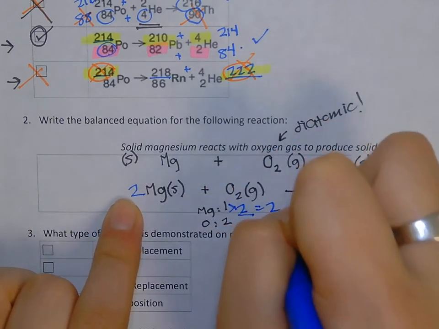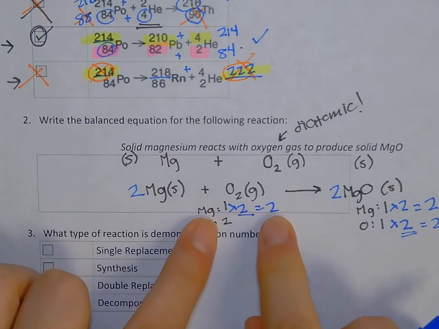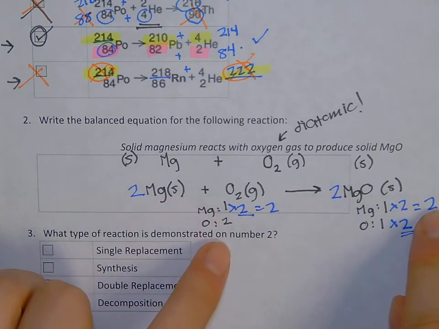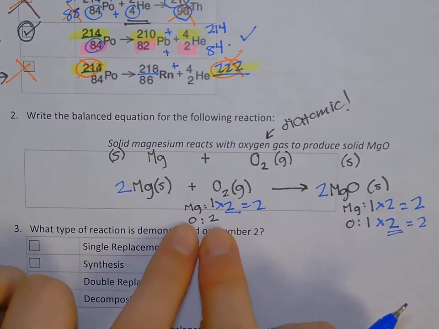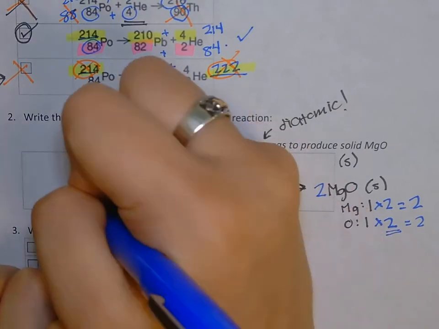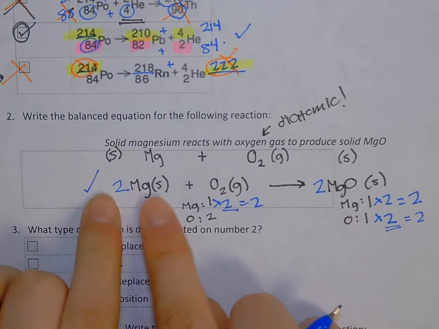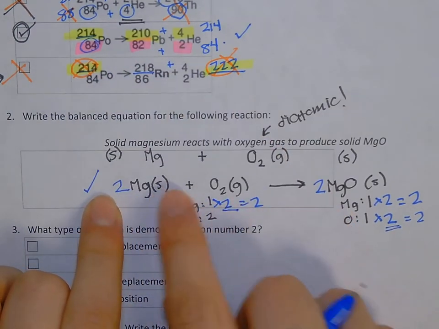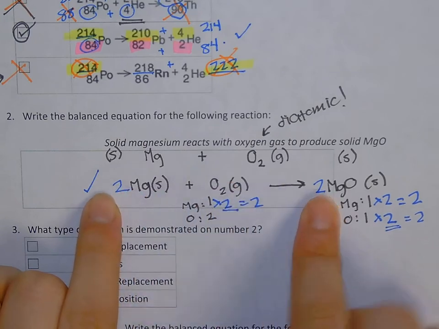And then I check. I have 2 magnesiums on my reactant side. I have 2 magnesiums on my product side. I have 2 oxygens on my reactant side. I have 2 oxygens on my product side. And now I'm finally balanced. So this is my equation, balanced with the states of matter and with the proper coefficients.